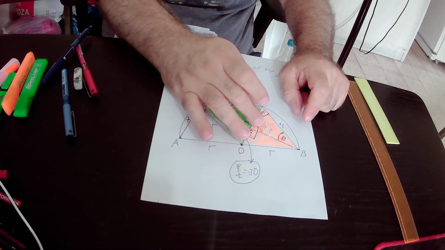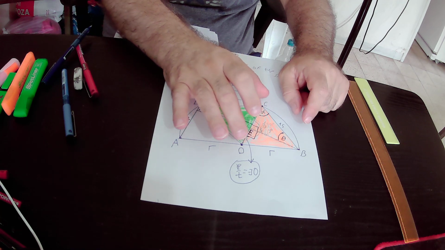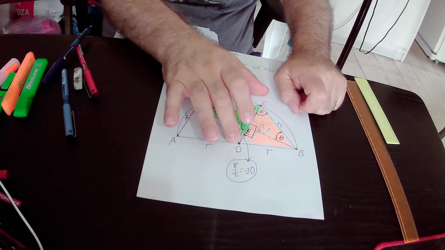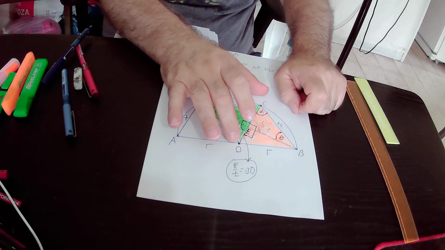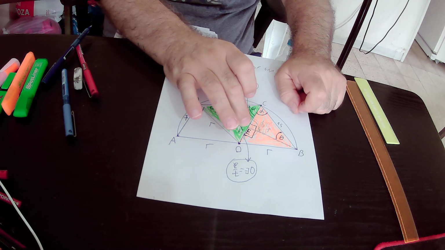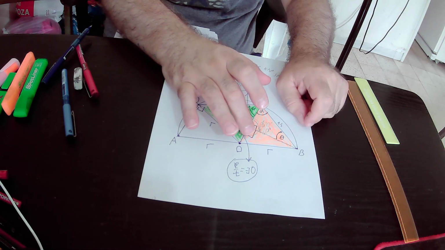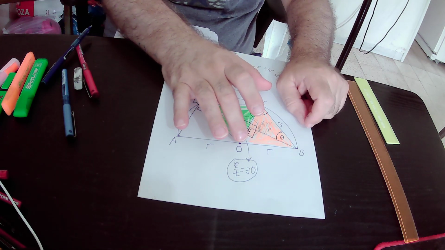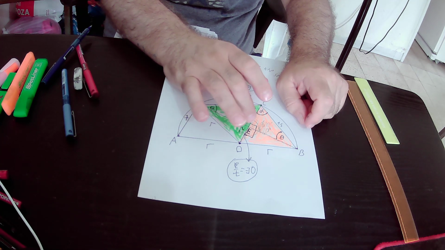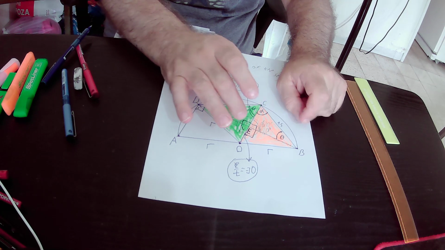Again, if we look at the straight line OC at a certain point, point E, and at the right side of the straight line OC, the sum of the angles equals 180 degrees.